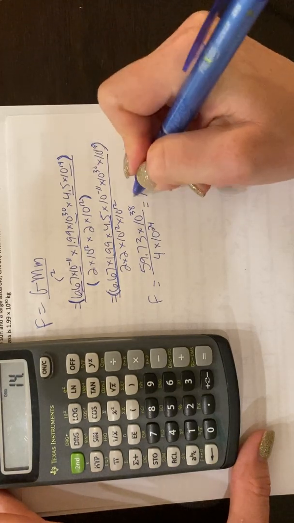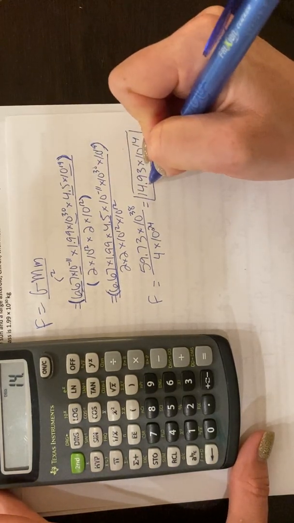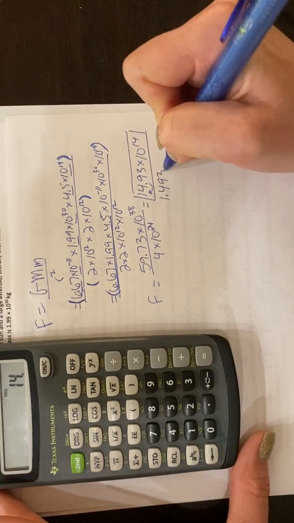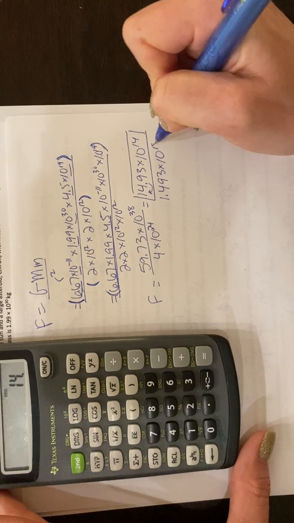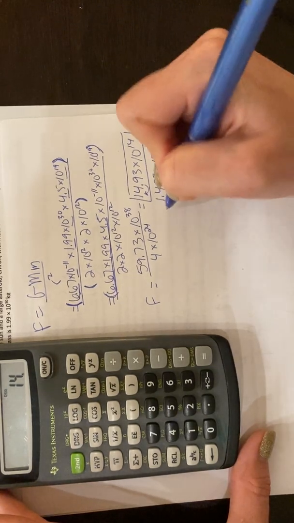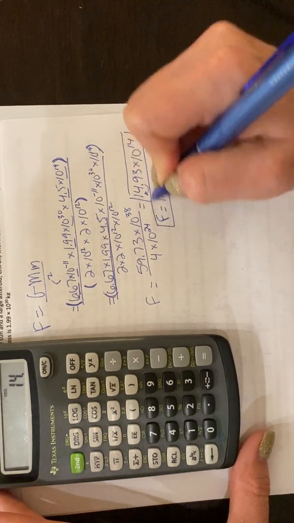This is my force. Right, this is not in proper scientific notation. We need to move this decimal place over, so it'd be 1.493 times 10 to the 15th power newtons. And this would be my force. This would be my true answer.